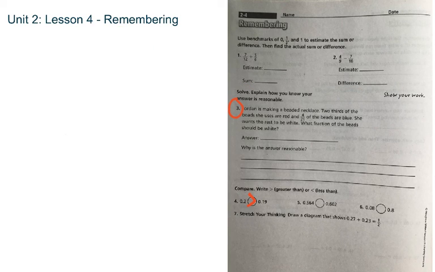I'm going to go ahead and look at number 2 with you guys, and I'm going to do the estimation piece, and you're going to have to do the difference piece on your own. It says 4/9 minus 7/18. And we have to estimate these to the nearest half. Usually we're estimating to the nearest whole number, but today we're estimating to the nearest half.